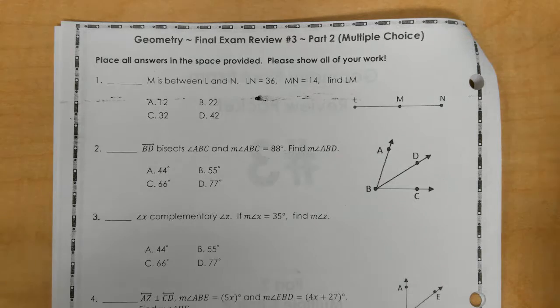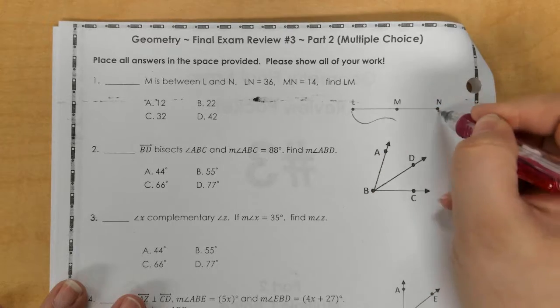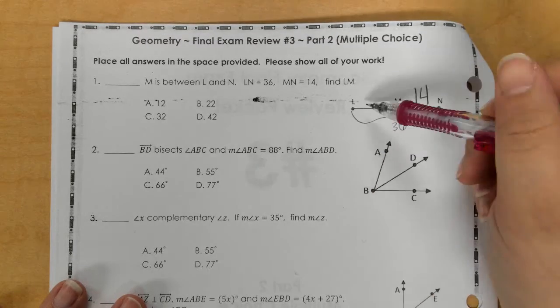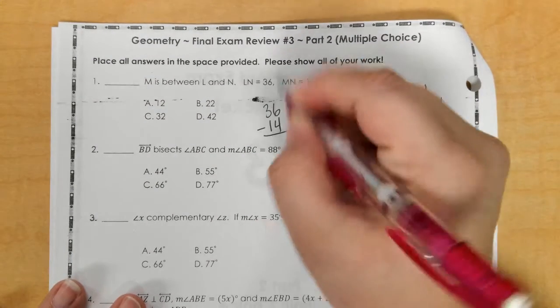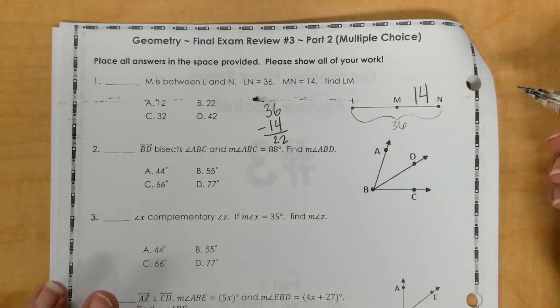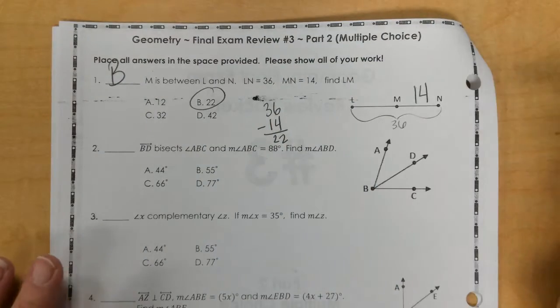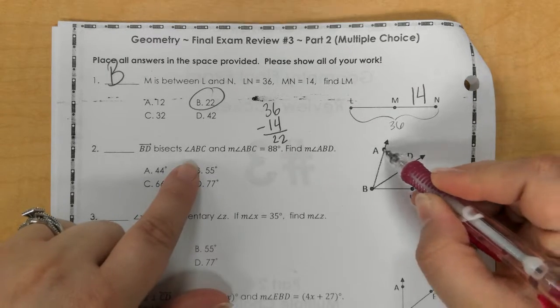Number 1, M is between L and N. If LN is 36 and MN is 14, what is LM? So we just subtract 36 and 14, and we get 22 degrees. Or not degrees, I'm sorry. 22 is your length.